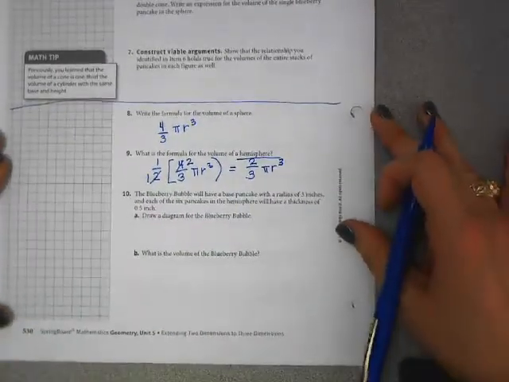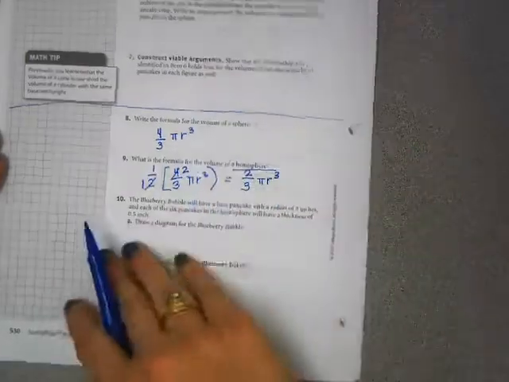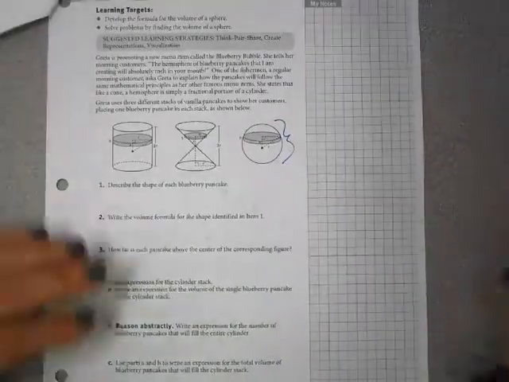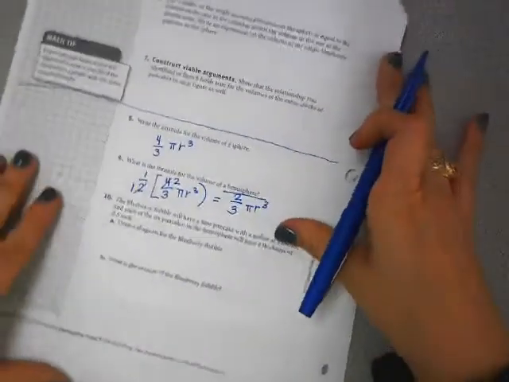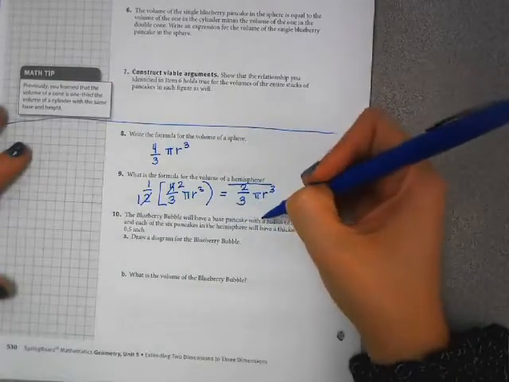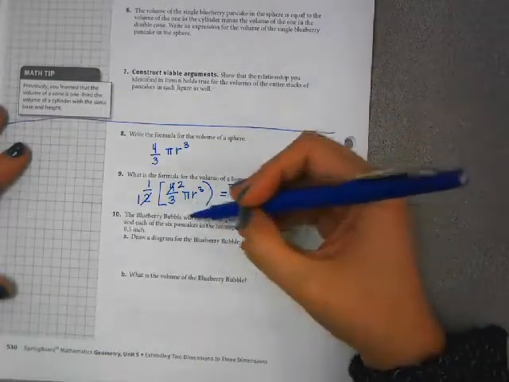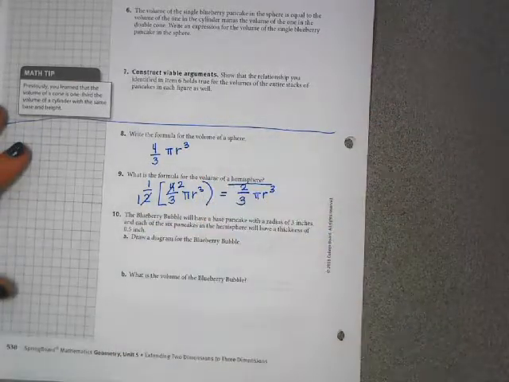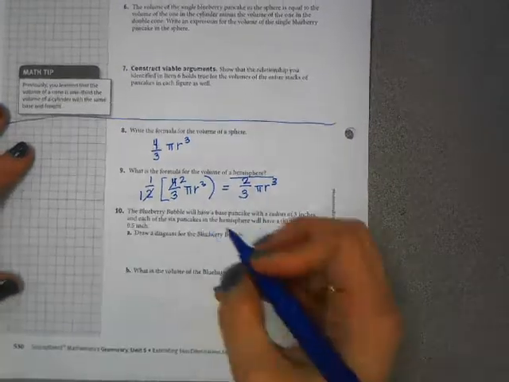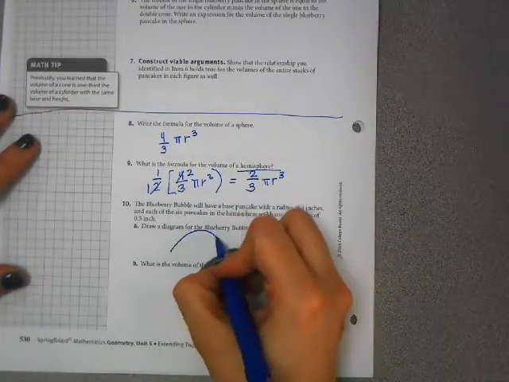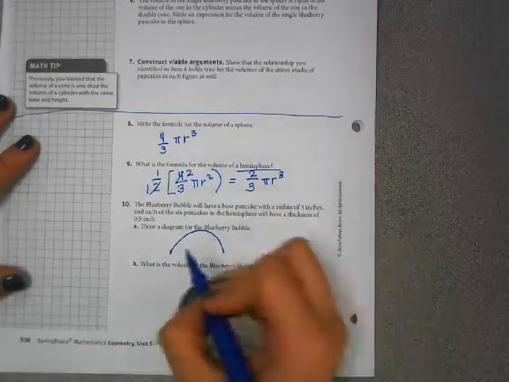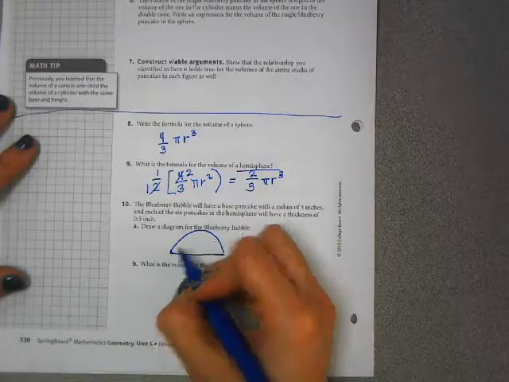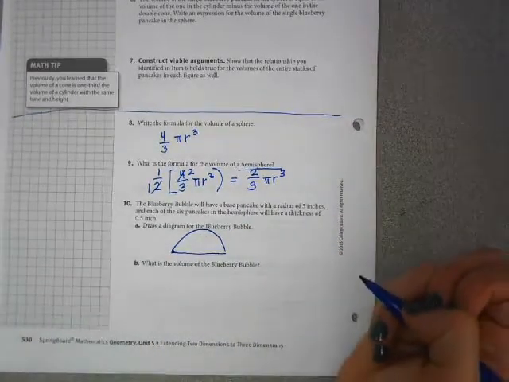Okay, alright, so then the blueberry bubble, so that's kind of this pancake thing that they're talking about up here. And this is the one that they're talking about. So the blueberry bubble will have a base pancake with a radius of 3 inches, and each of the 6 pancakes in the hemisphere will have a thickness of 0.5 inches, okay? So if we were to draw our sphere, or our blueberry bubble, it's going to be kind of like this. So basically it's a hemisphere, okay?